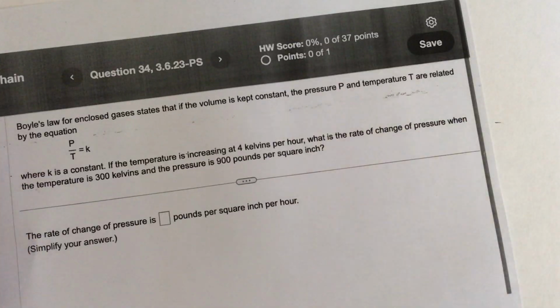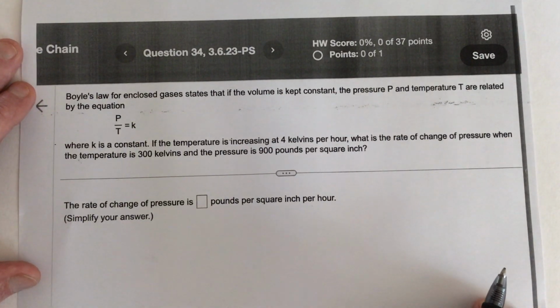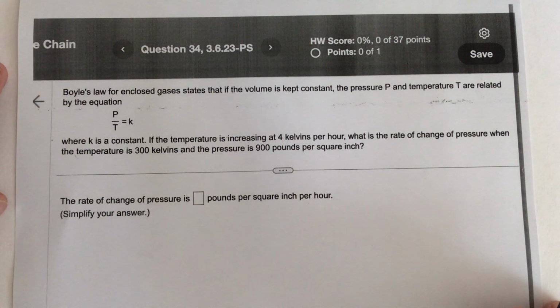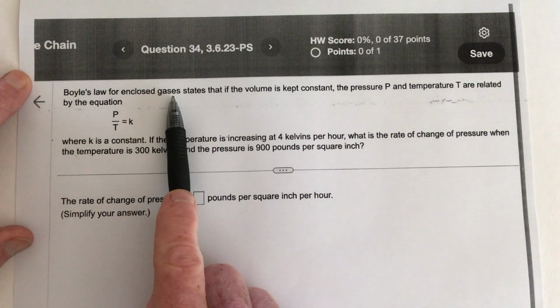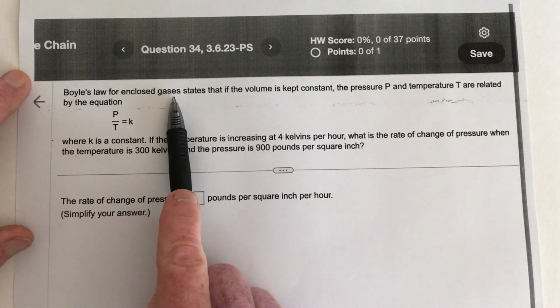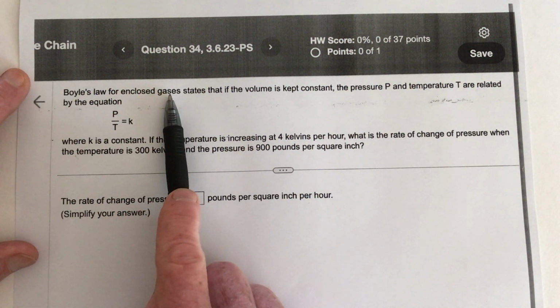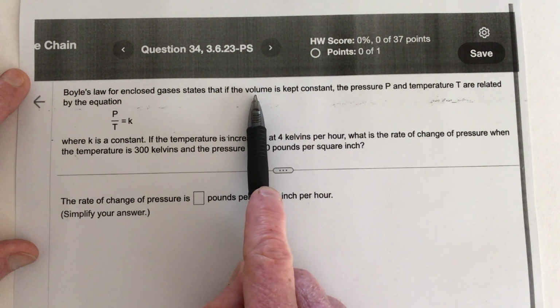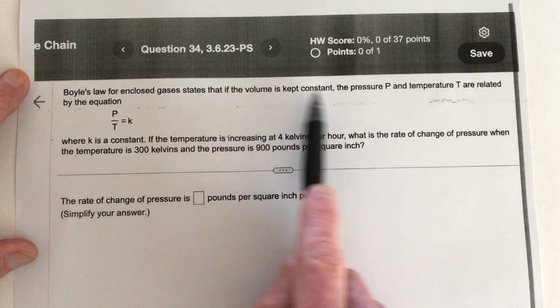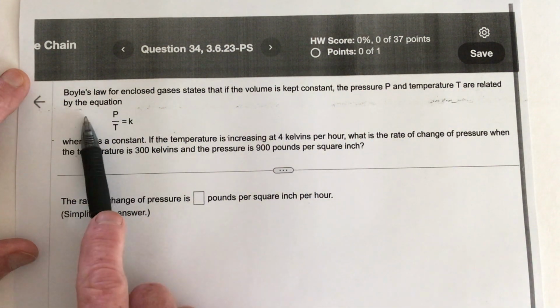And then just one more, and believe it or not, this is the same problem. So Boyle's law for enclosed gases: if you have something like a soda can with gas in it, and the volume is kept constant, so in other words, the soda can stays a soda can, the pressure and temperature are related by this equation.